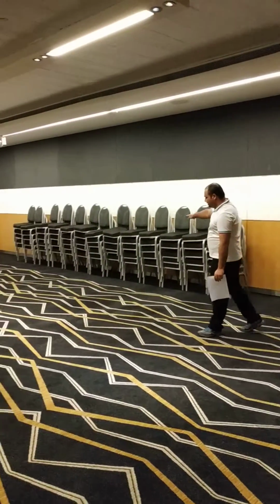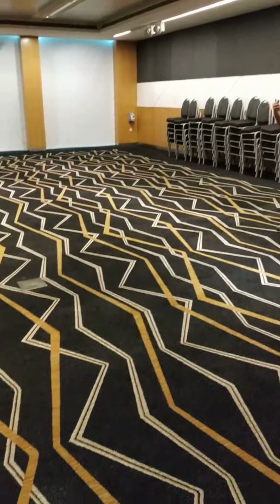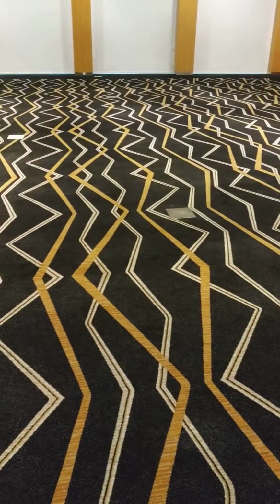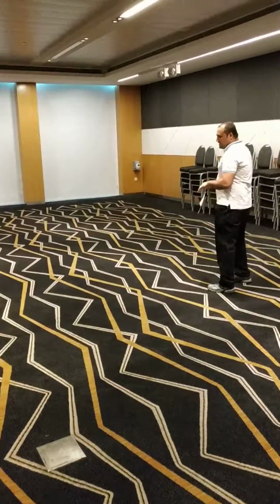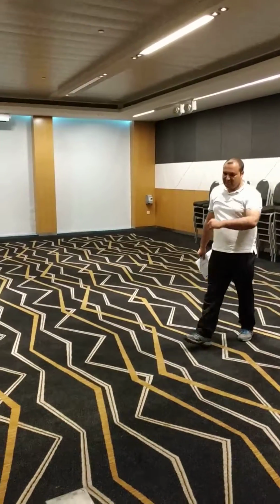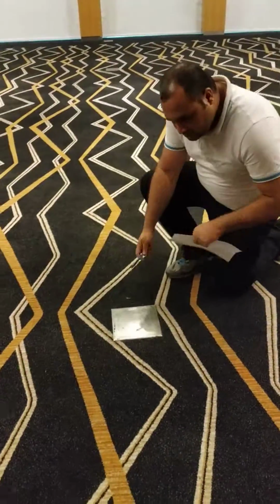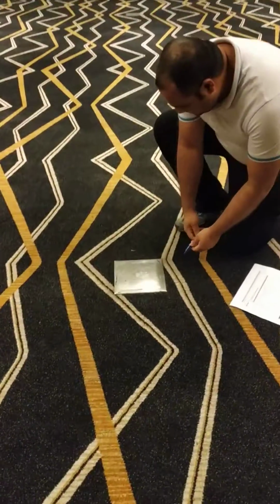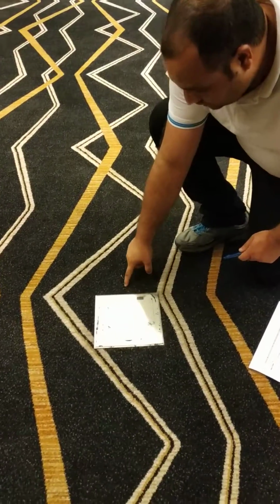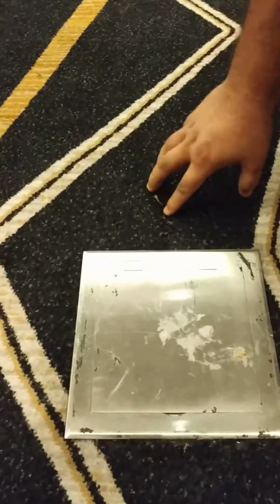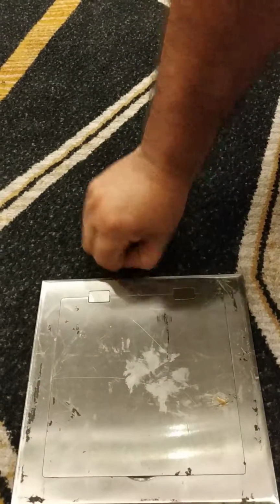Make sure there is no carpet damaged or torn or tear off, and all the carpet is sit properly. And most of the time the carpet is damaged near to the SOP box. Like you can see here, this SOP box, the carpet was tear off. So this is still acceptable, but some places the carpet is just come up.